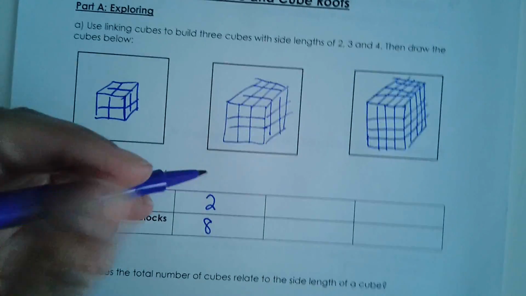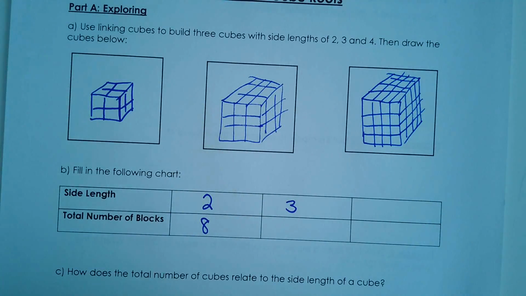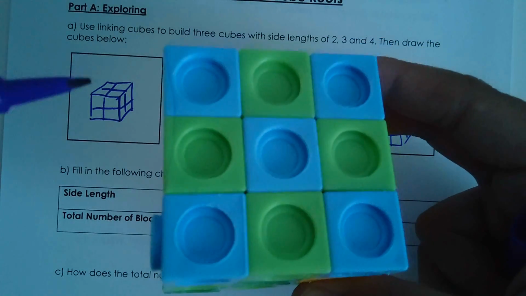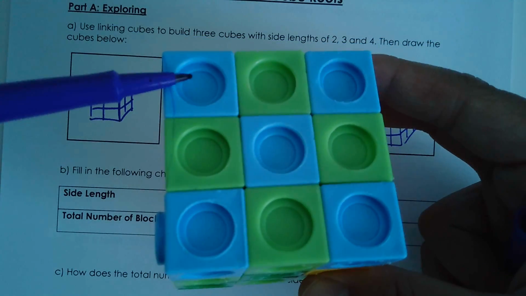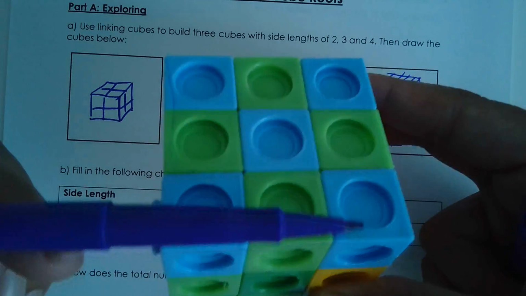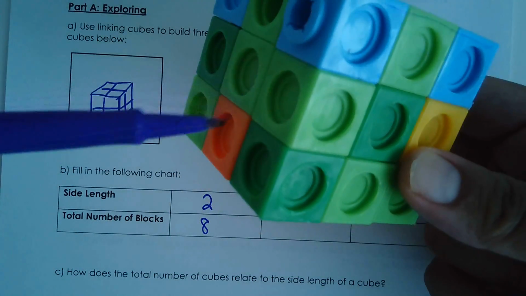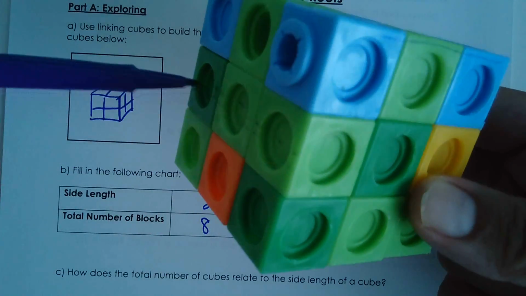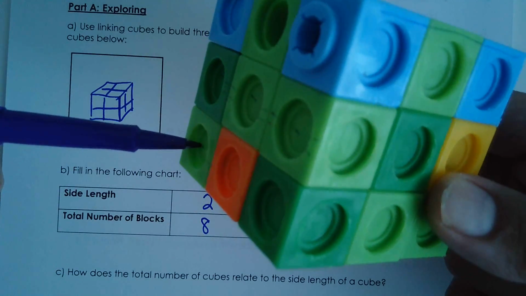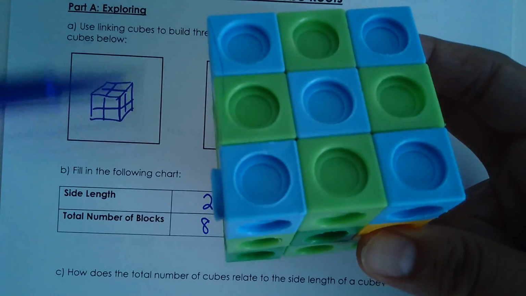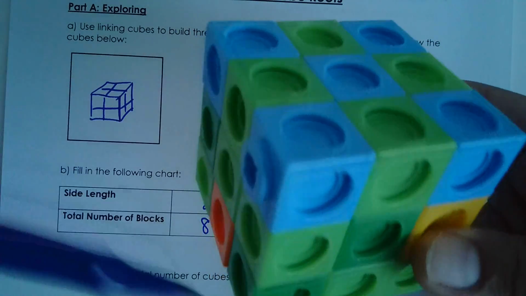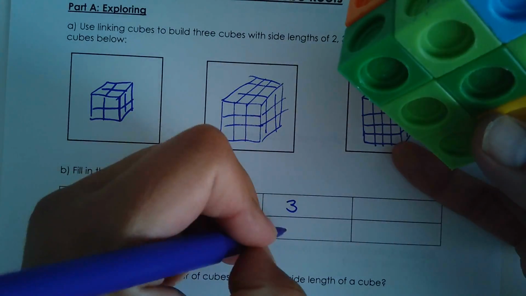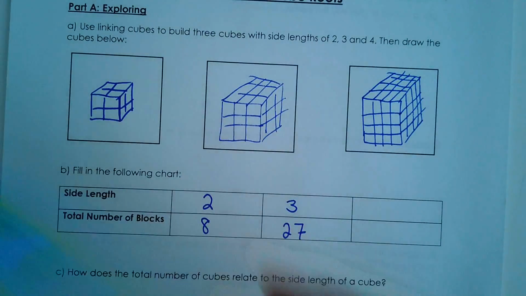When you had a side length of 3, so that's this one here, I would have asked you to count up the total number of blocks. So we have 9 here, 9 in this section here, and 9 in the section on the bottom. So if you were to count them up, you would have 9 plus 9 plus 9. So you would have had 27 in total.